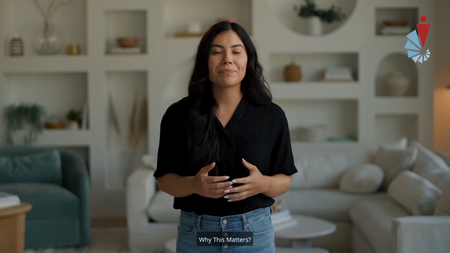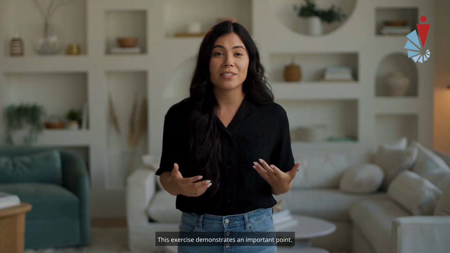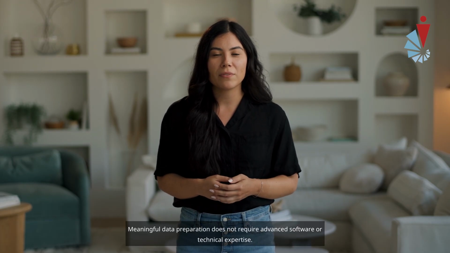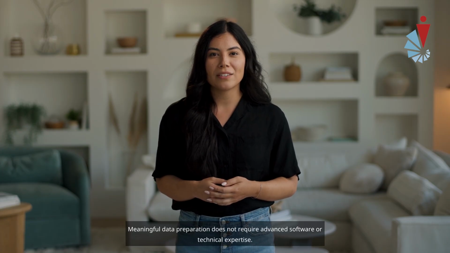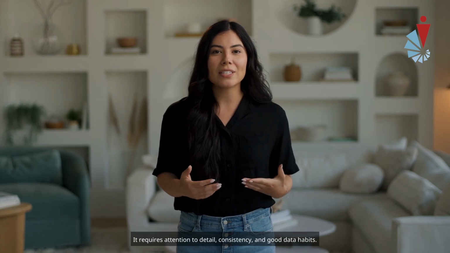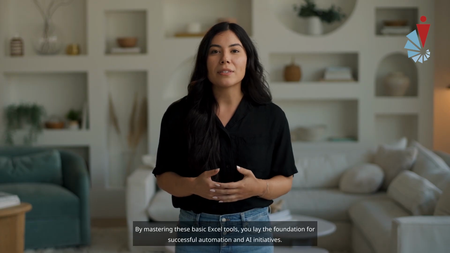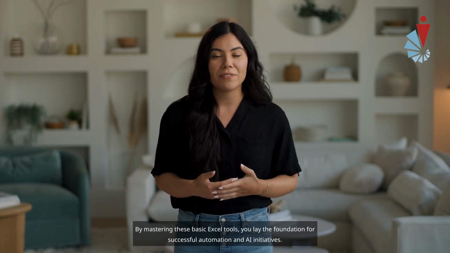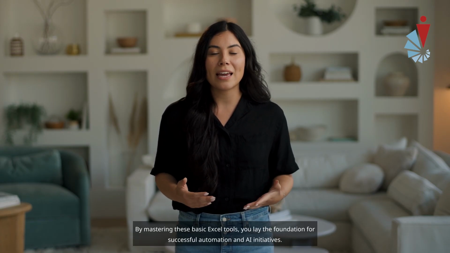Why this matters? This exercise demonstrates an important point. Meaningful data preparation does not require advanced software or technical expertise. It requires attention to detail, consistency, and good data habits. By mastering these basic Excel tools, you lay the foundation for successful automation and AI initiatives.